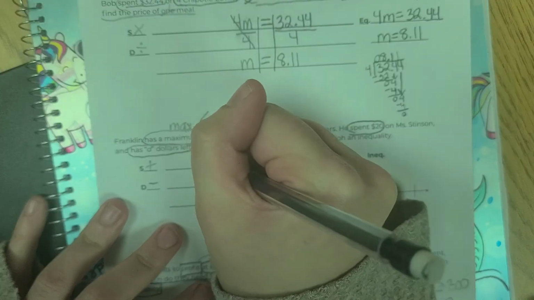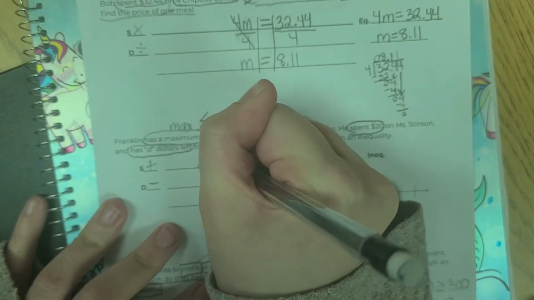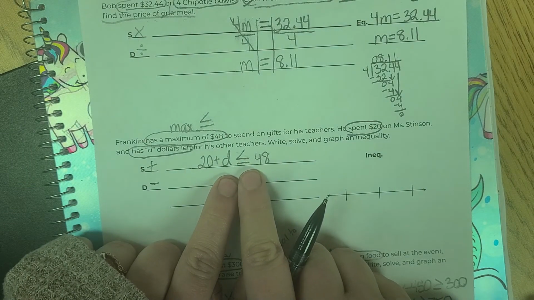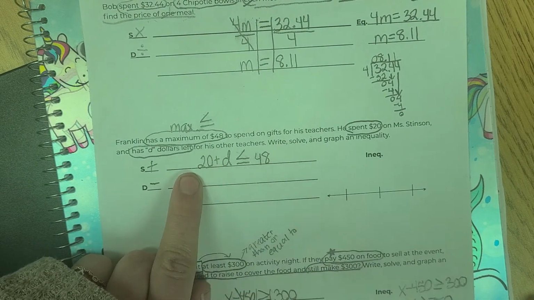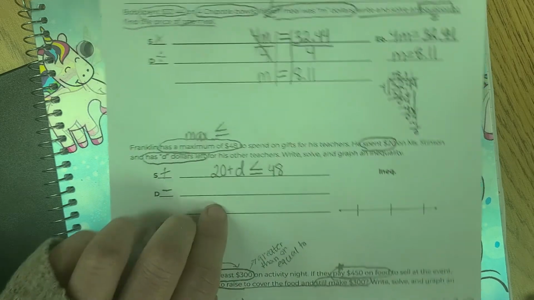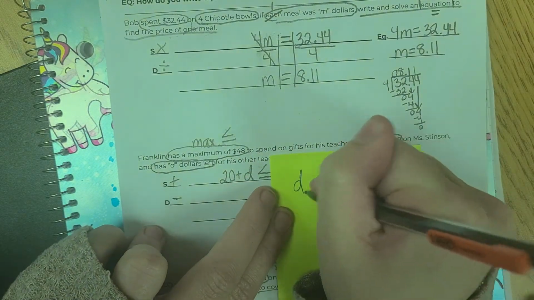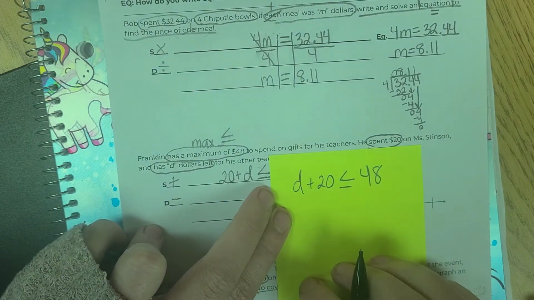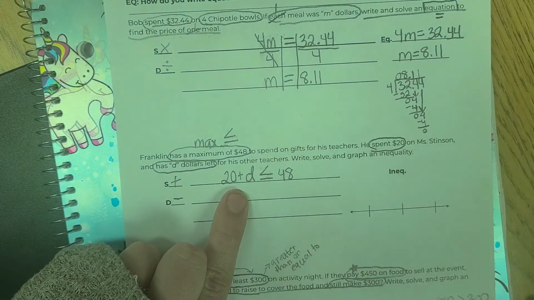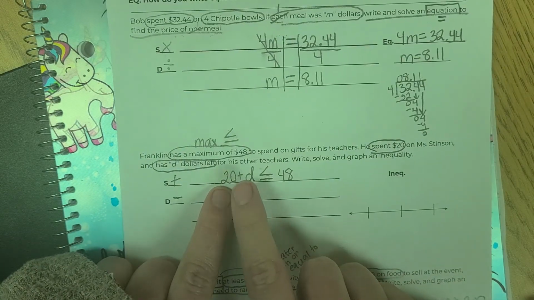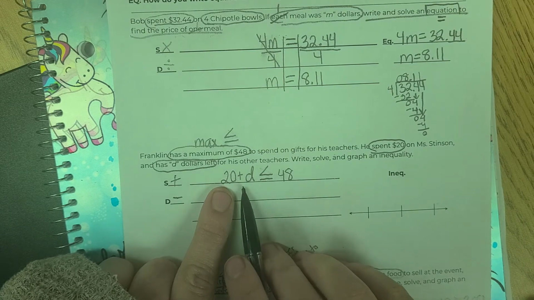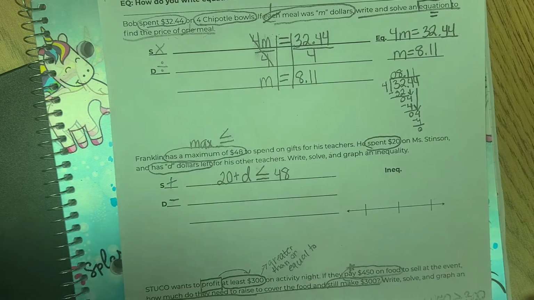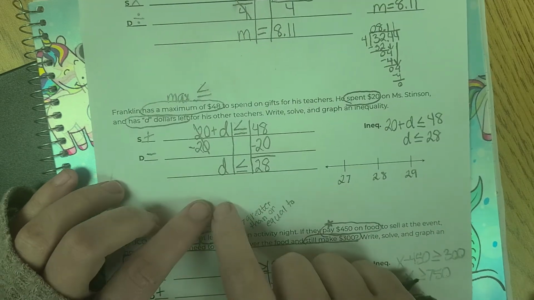So 20 plus D is less than or equal to 48. Now, you can also write it like D plus 20. So know that it can be written either way like that, but those two numbers should be added together on this left side. Now, I'm going to go ahead and pause it and let you solve it and graph it, and then I'll show you the solution. All right, so here's the solution.